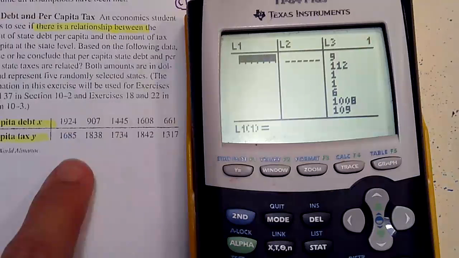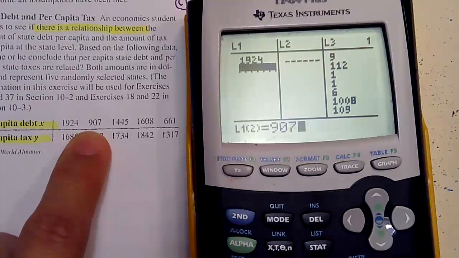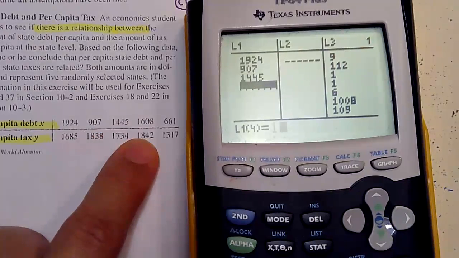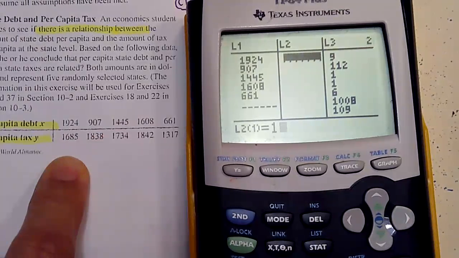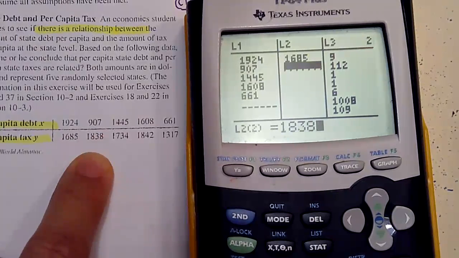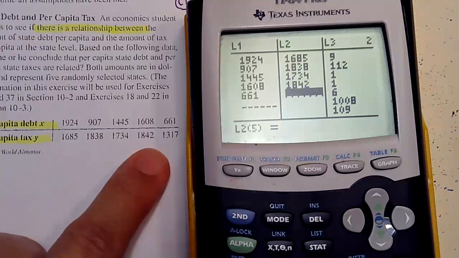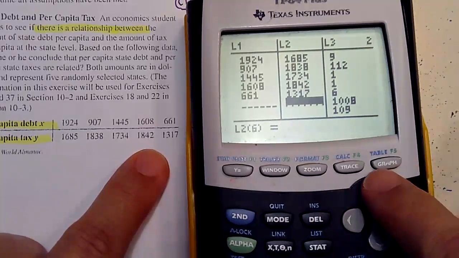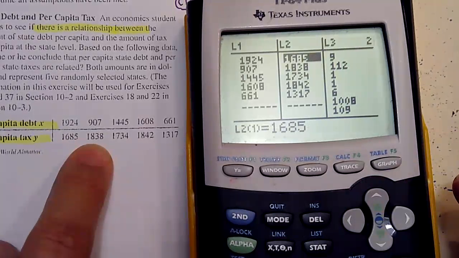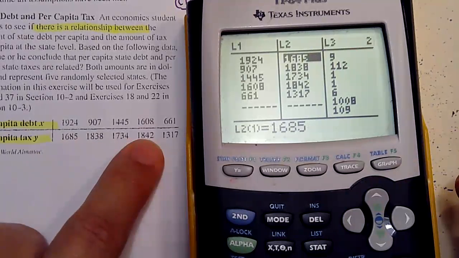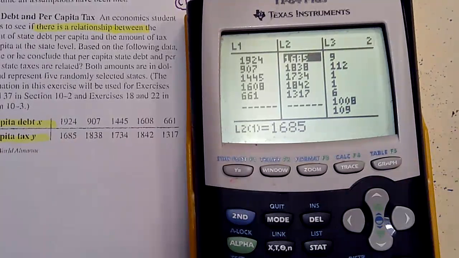And there's only 5 for each. So enter those. Looks like 1924, 907, 1445, 1608, 661. Okay, go to the second column. 1685, 1838, 1734, 1842, 1317. Okay, and then just review them. There's only 5. Okay, so they're the same. Double checking, everything's the same.